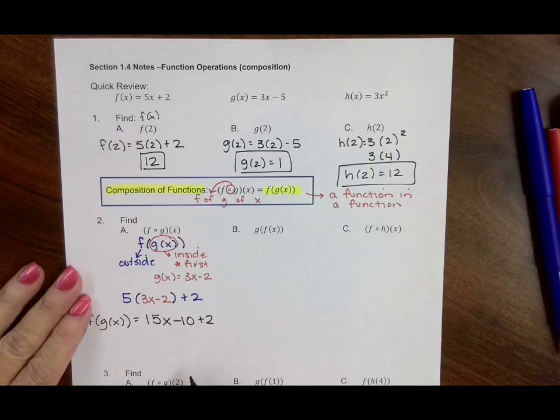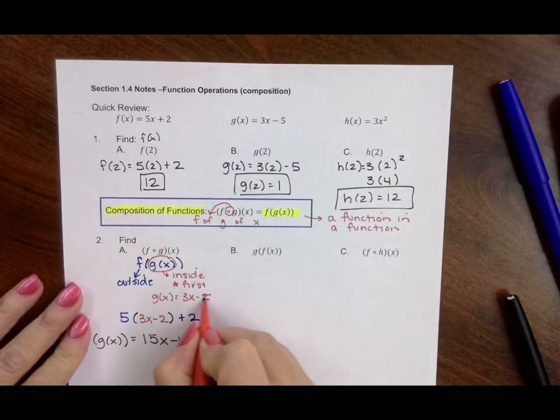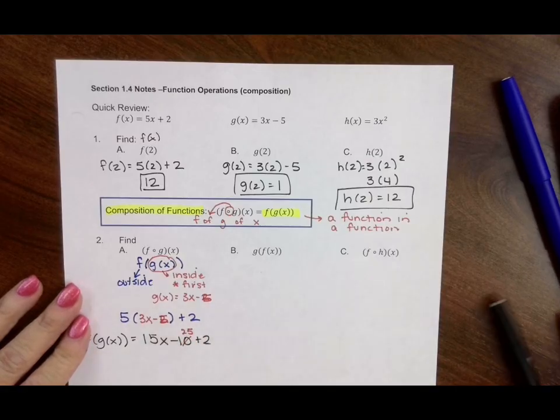Oh, hold on. What in the world? I knew I made a mistake. This should be 3x minus 5. I'm sorry, y'all. This is 3x minus 5. So this should not be 10. This should be 25. Yikes.